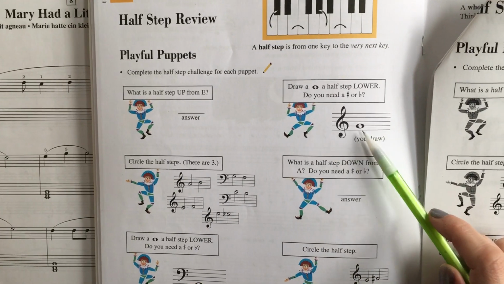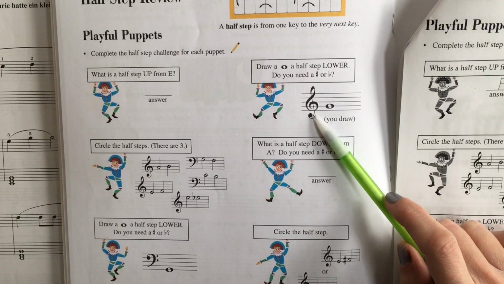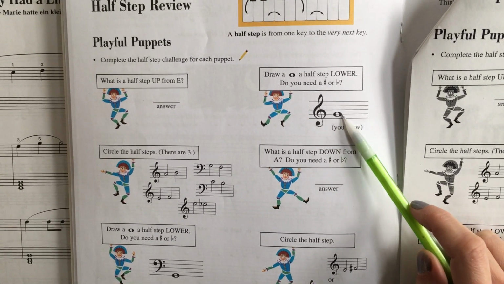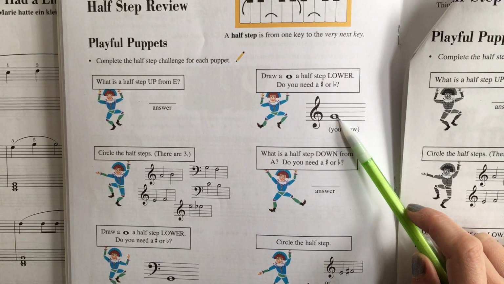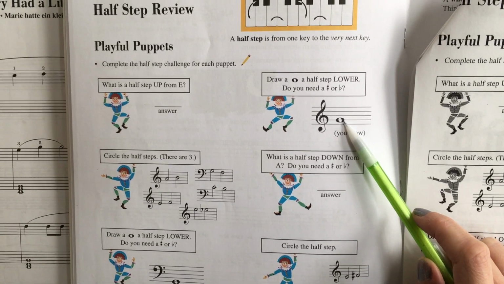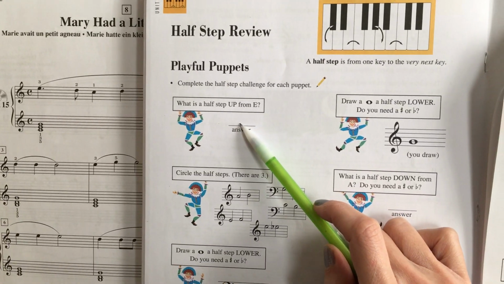Okay, well, let's look. So we have that note. We have a treble clef. So the treble clef, that means that's a G note. All right? So this time we actually have to draw the note. Here we just needed to write the letter of the note, the name.